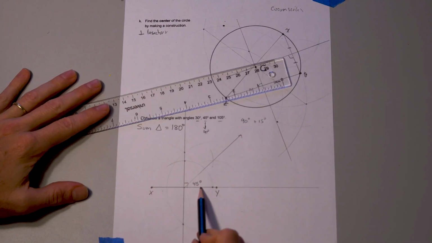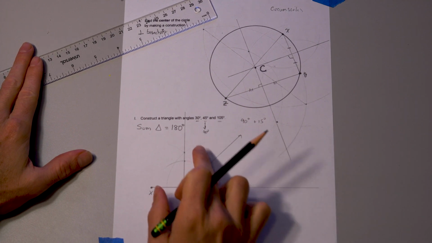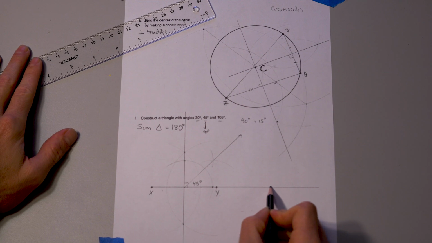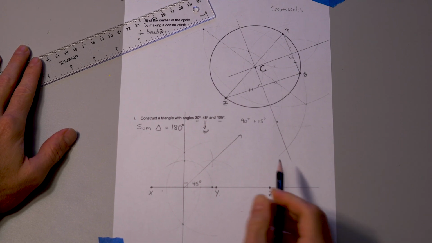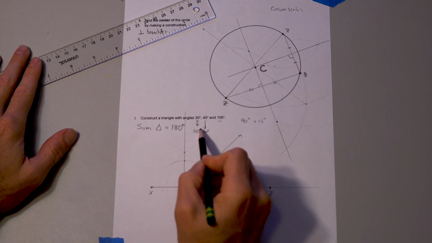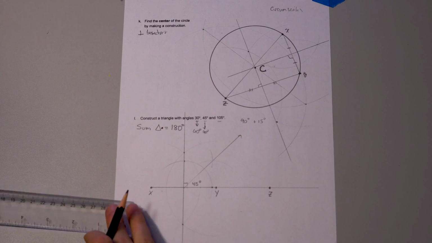Now, let's make the 30-degree angle over here somewhere coming back. So I already have this point Y. How about we put a point Z over here? The 30 is based off the 60, so the construction that gives us an equilateral triangle. So how do we do that?